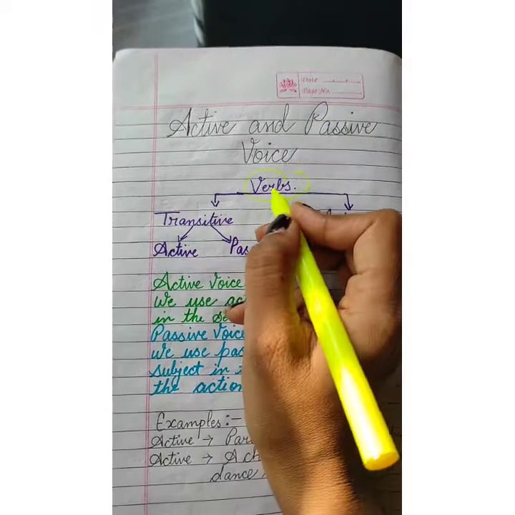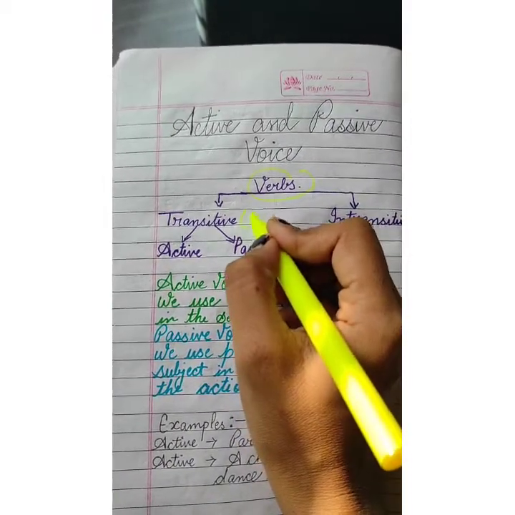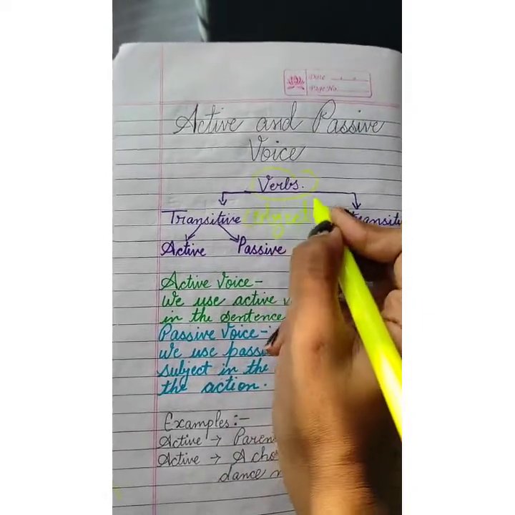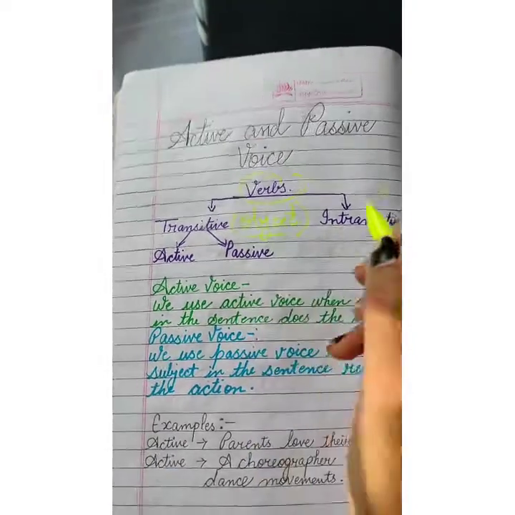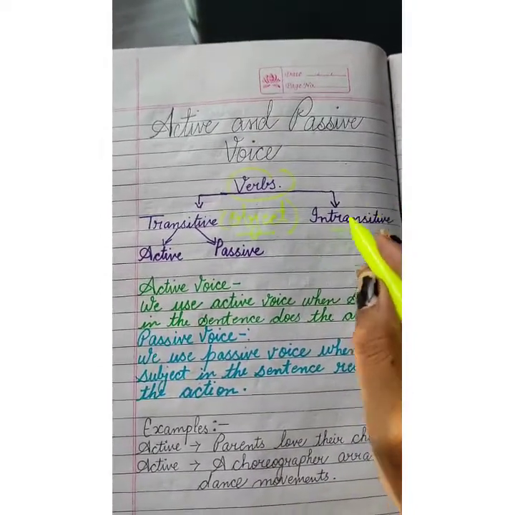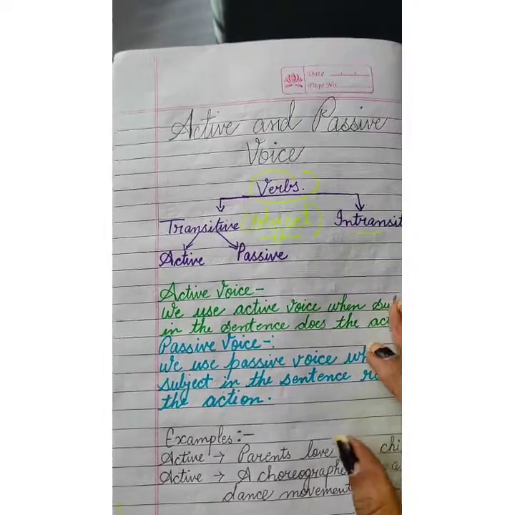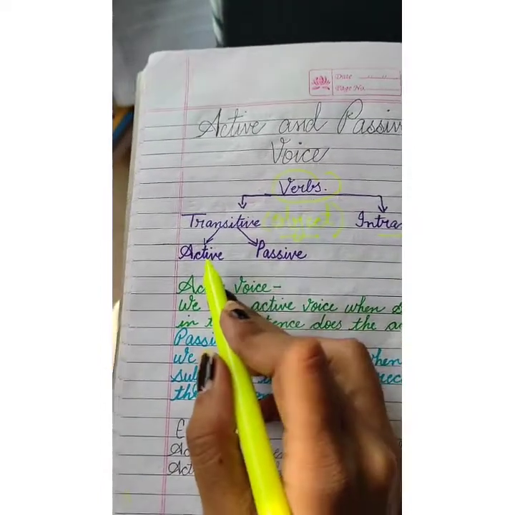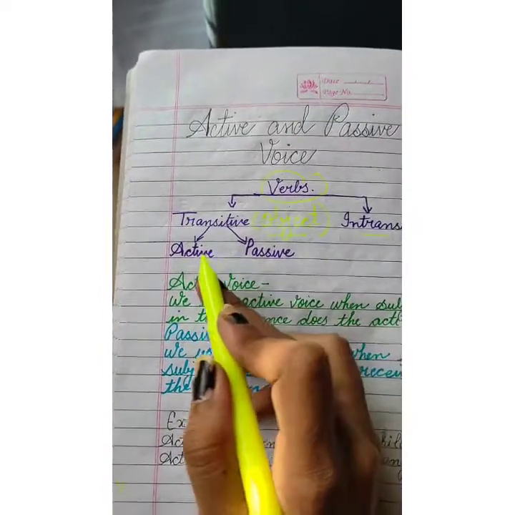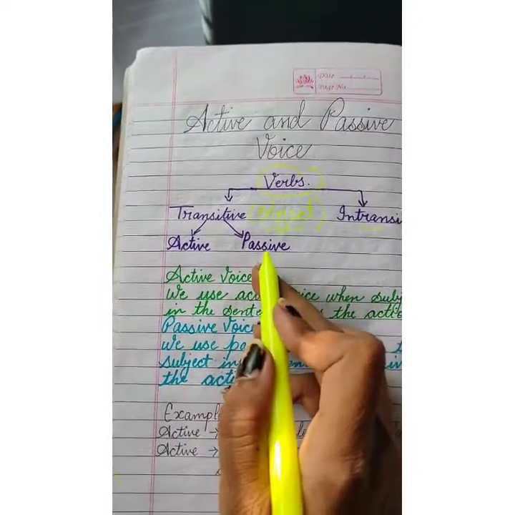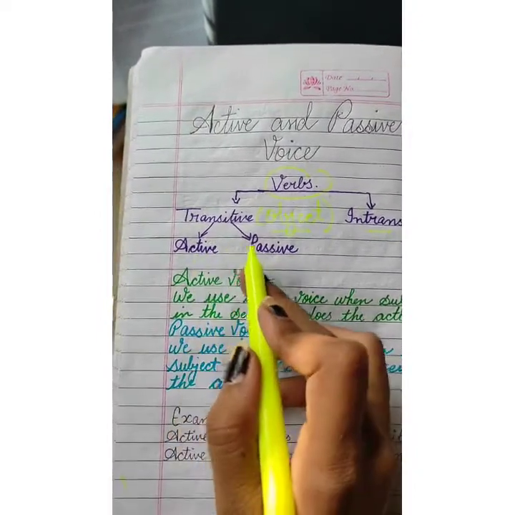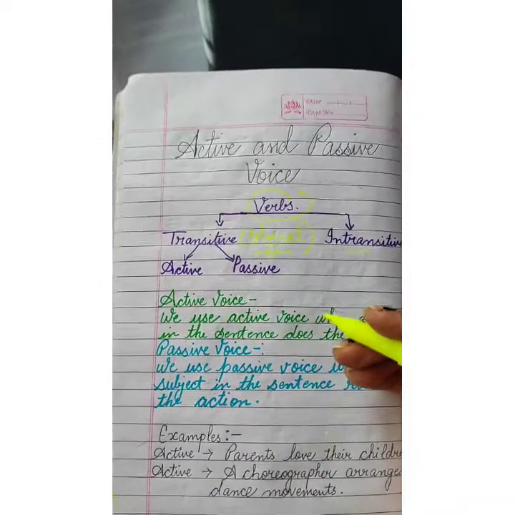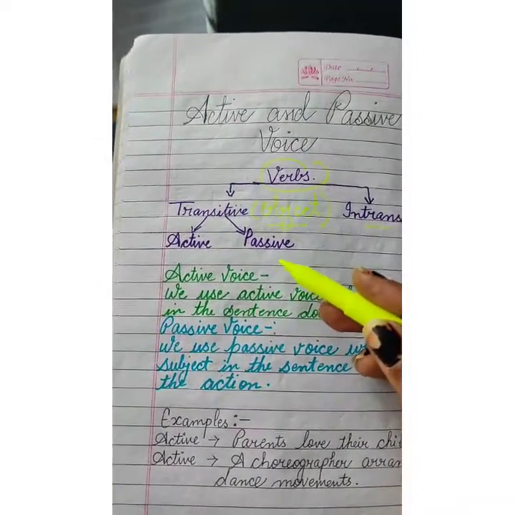Transitive verbs are the verbs which carry an object with them. Alright, a transitive verb carries an object with it, and an intransitive verb does not have any object. The transitive verb is divided into two parts, active and passive. So this is what is active and passive. They are the two forms of transitive verb. Now let's see what you understand by active and passive.